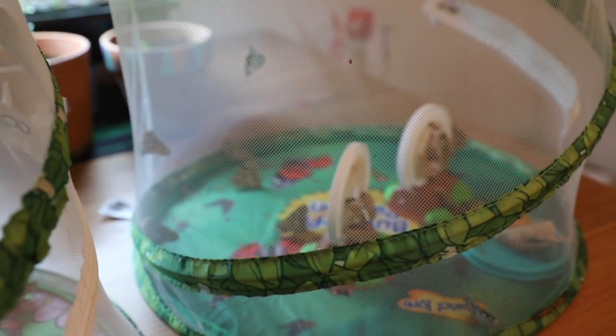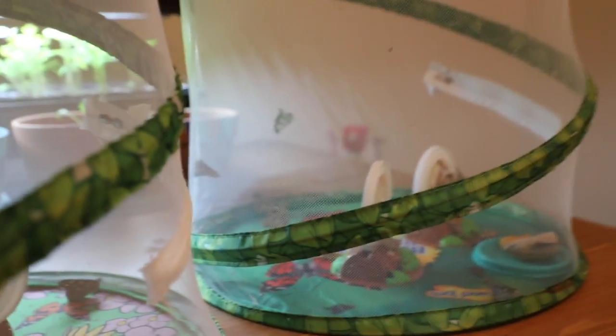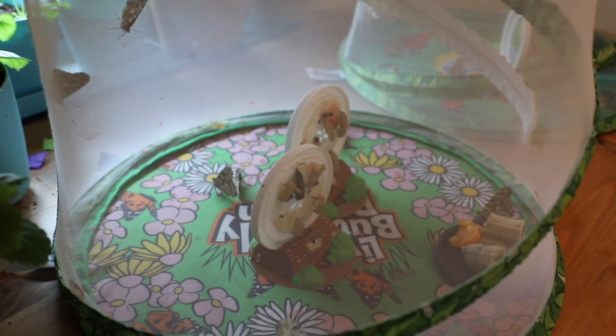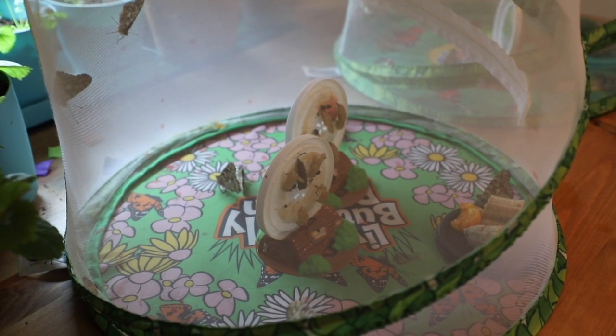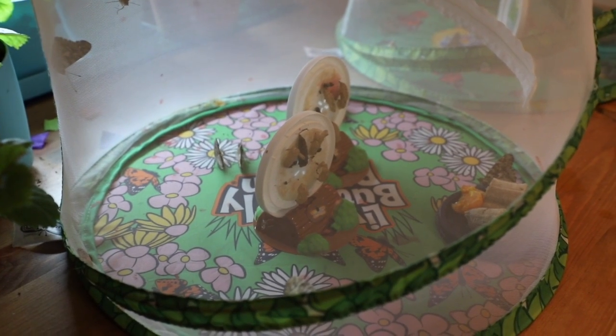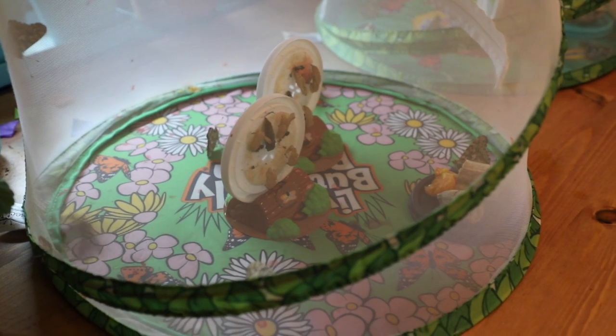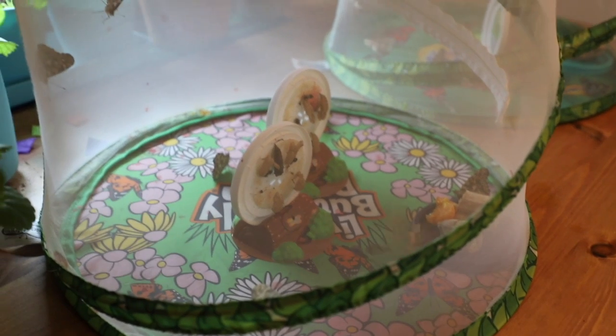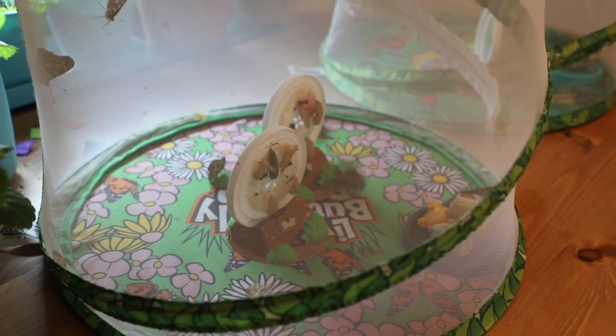I would like to let them out very soon, but I was looking at the weather and it looks like we're going to have some rainy weather coming up. And I don't think you want to set butterflies out in the rainy weather. So I'm going to try to hold off until there's no rain and let them go so that they have a better chance of surviving.